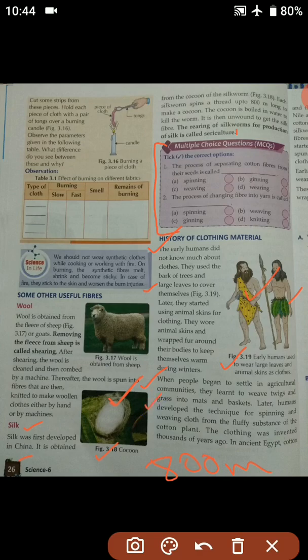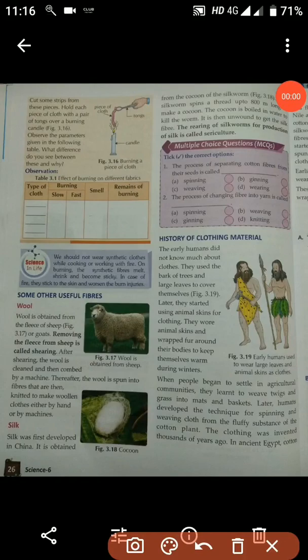Later, humans developed the technique for spinning and weaving cloth from the fluffy substance of the cotton plant. So students, later humans developed different techniques for spinning and also weaving cloth from the fluffy substance of the cotton plant. Okay. Clothing was invented thousands of years ago. So students, clothes were invented about thousands of years ago.